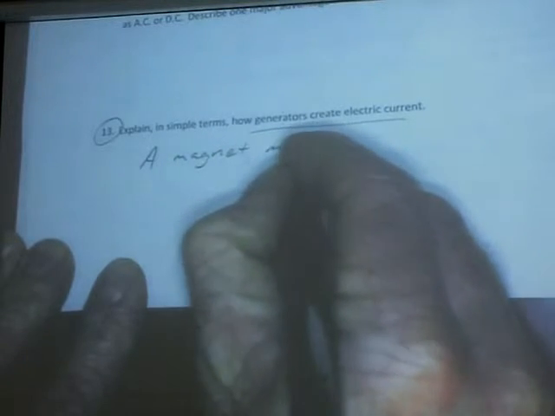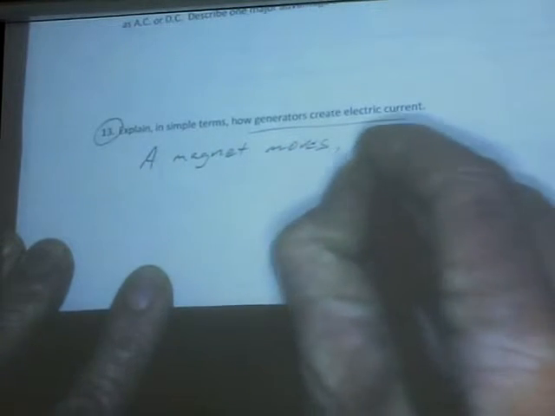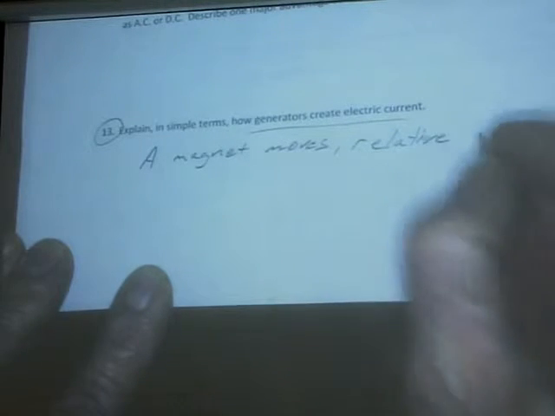So I'm just jumping to this so that when we go over this hard stuff in a minute, you're not going to have to really worry about it, because you'll know this is all you really have to remember. So how do generators create electric current? A magnet moves relative to a conducting coil.